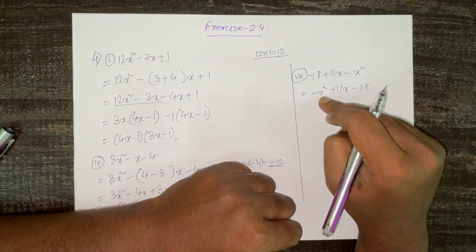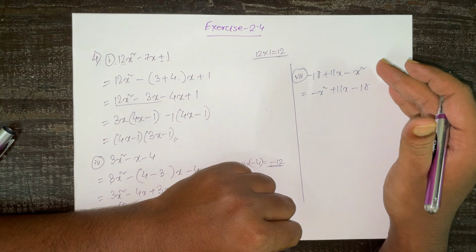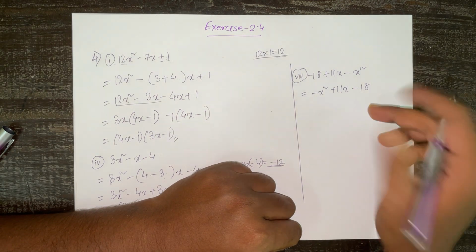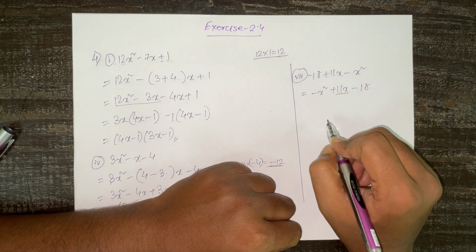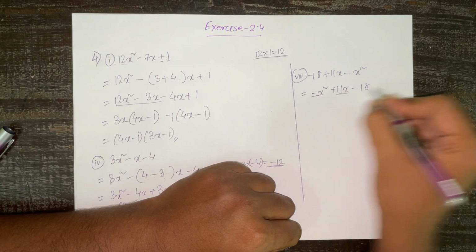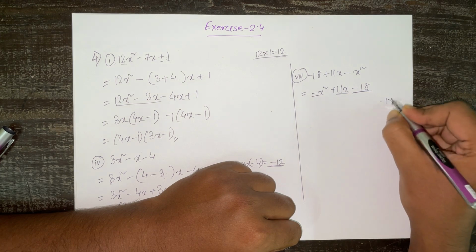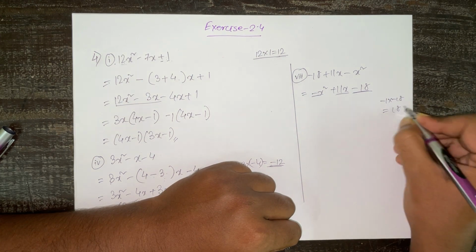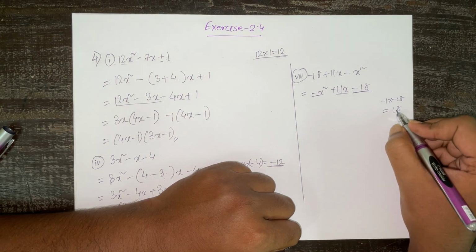Arrange them first. It will be easier for you to solve the sum if it is arranged. Now this is our middle term. Again, the constant is minus 1 and here it is minus 18. Minus 1 into minus 18 is 18, so it's positive.